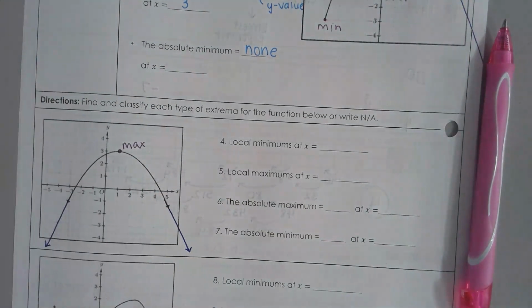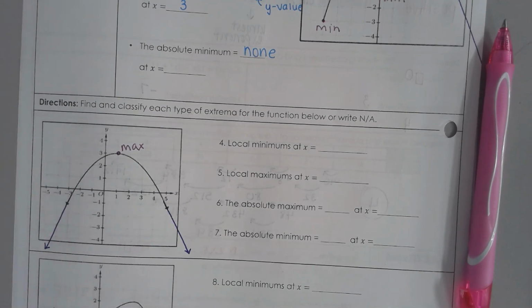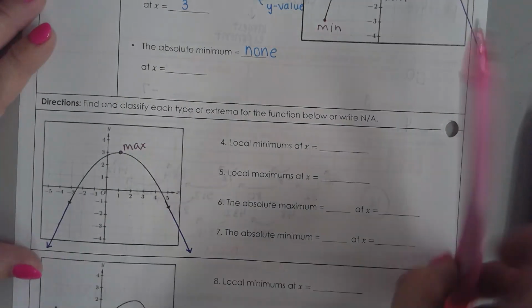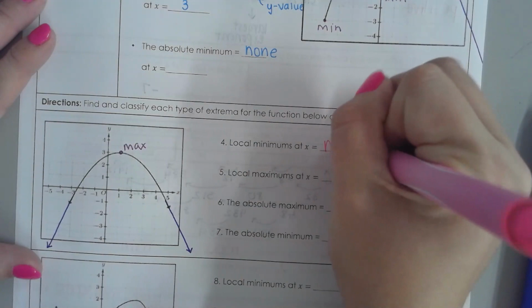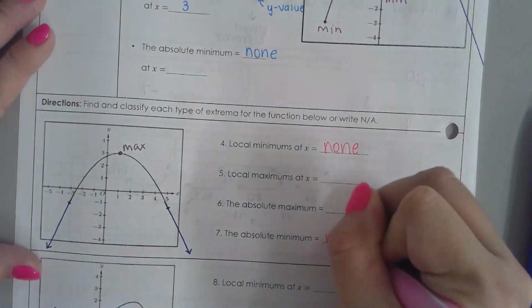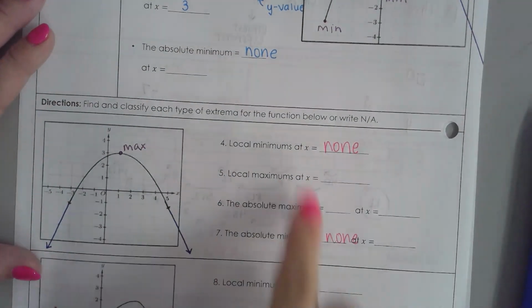Okay, so there aren't even relative minimums on this one. You cannot have a relative minimum, like an arrow is not considered a minimum. So there are no valleys on this example. Okay, so there's none, no relative, and no absolute minimums.